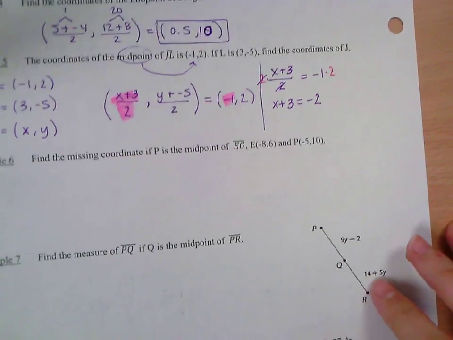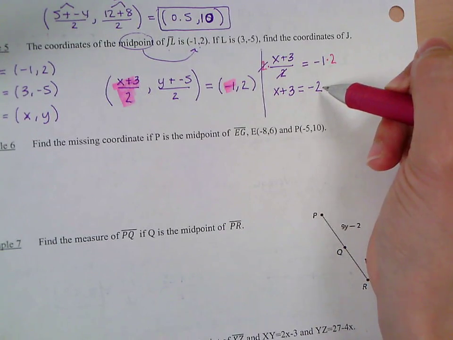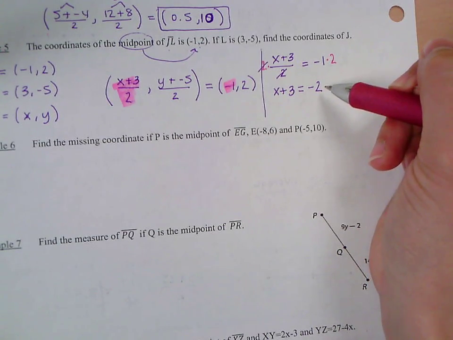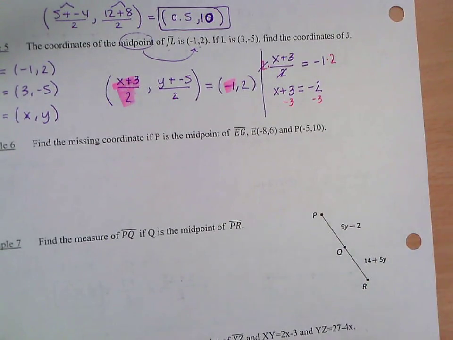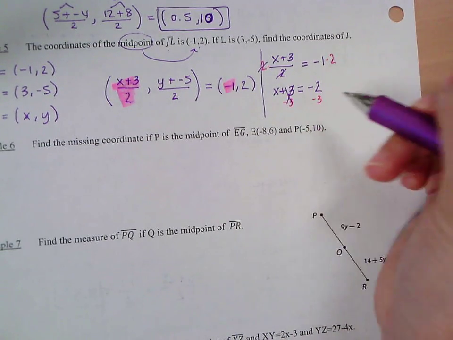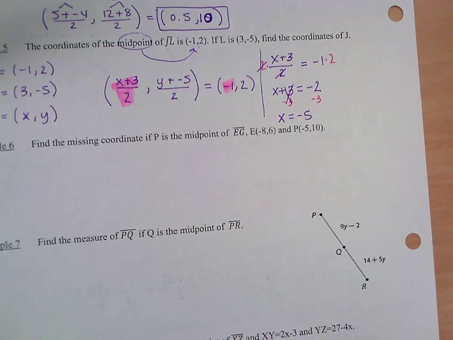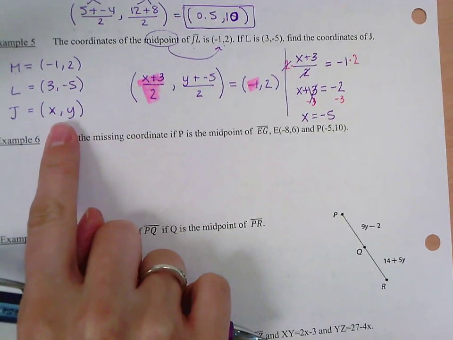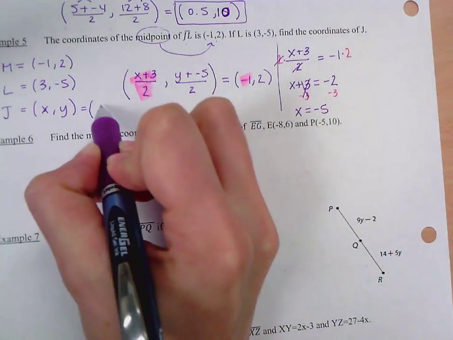And then what's my next step? To solve for x, I'd have to do what to both sides? Subtract 3. So then -2 minus 3 means x is -5. Okay, so I now have the x coordinate of the ordered pair I'm looking for. My x coordinate is -5.